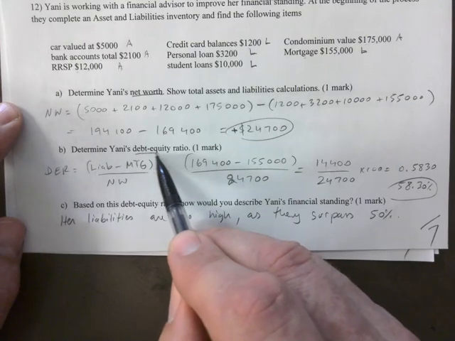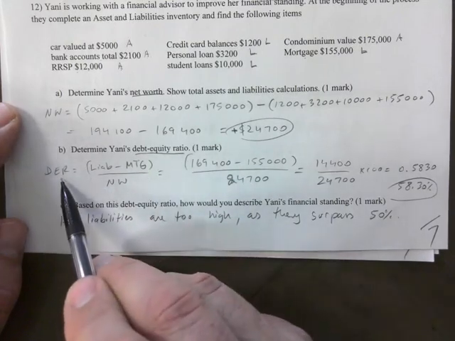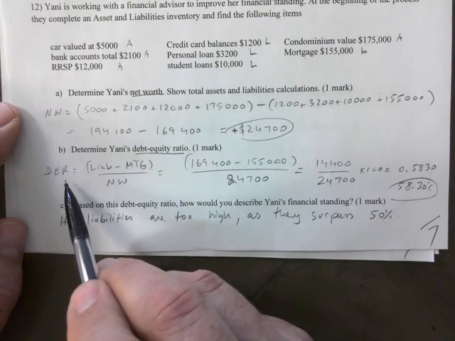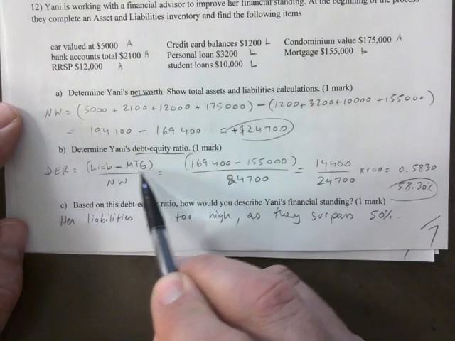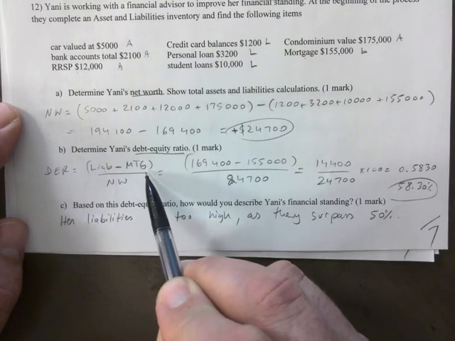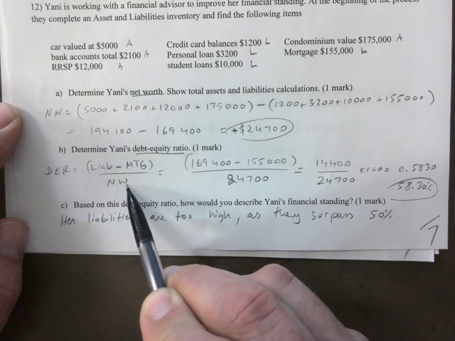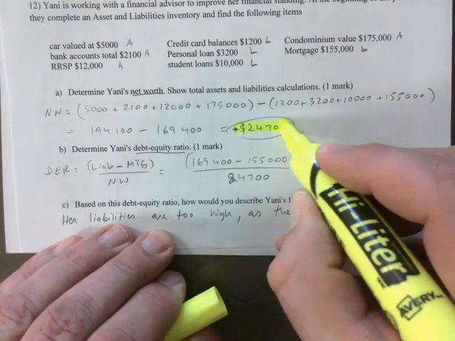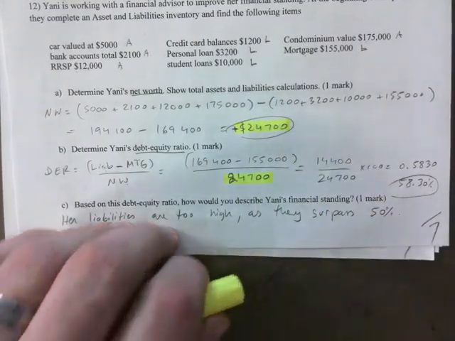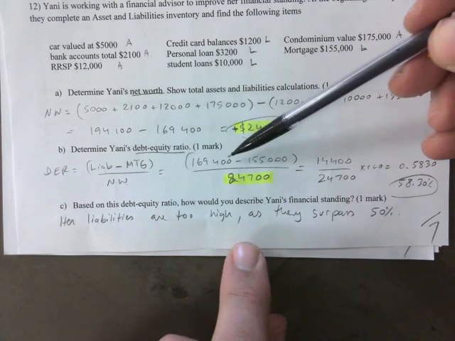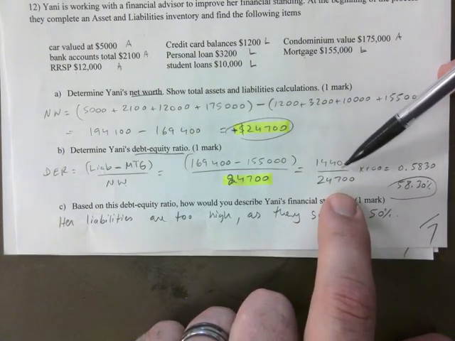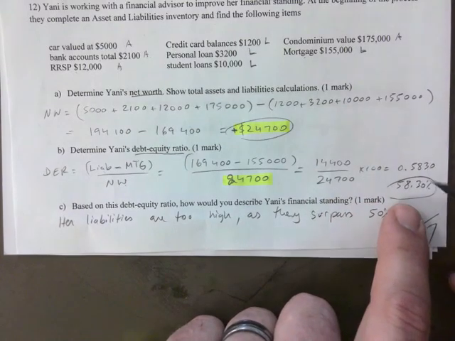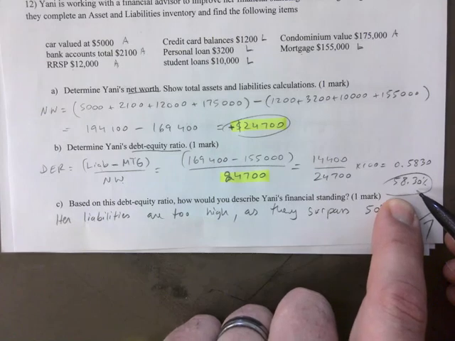What is the debt equity ratio? There's a DER. I also talk about that. This is all about financial ratios. You take total liabilities, you subtract the mortgage from those liabilities, and you divide it by your net worth. So my net worth that I calculated prior comes into play here. When I take all my liabilities, which I got from here, and subtract the mortgage, I get 14,400. Divided by your net worth, your DER is 58.30% if you did this correctly. So 1 mark again for that.